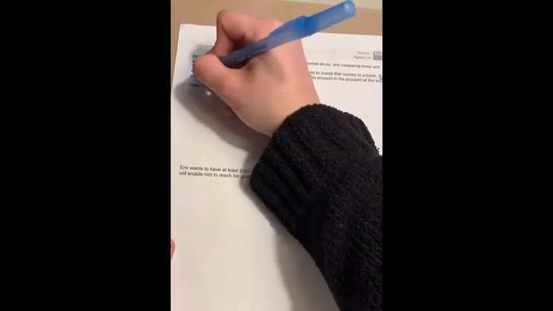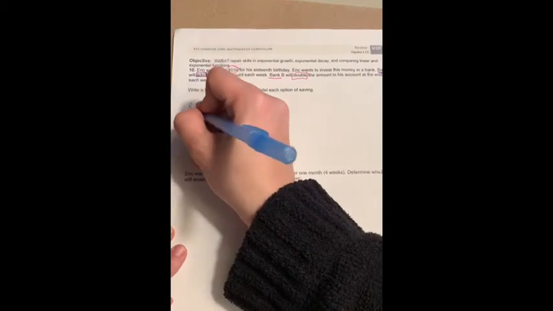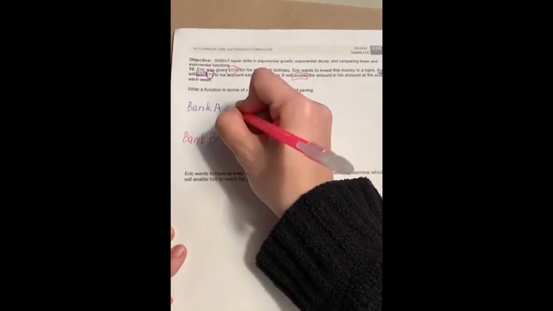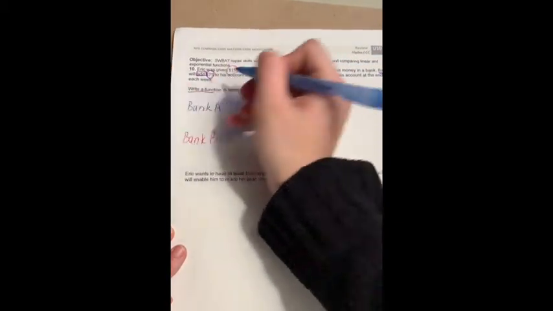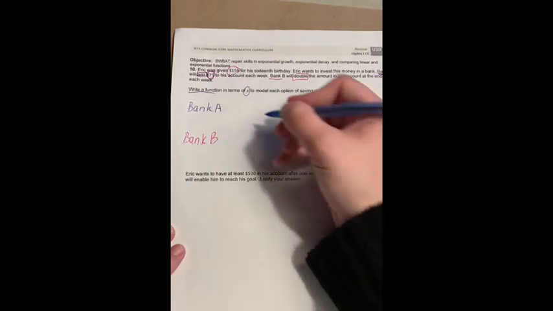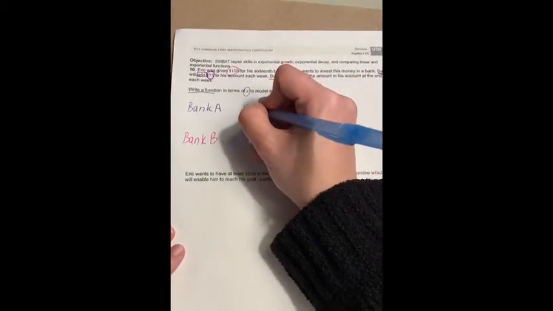So I have 2 options going on here. I have Bank A, right? And I have Bank B. So let's write Bank A, and let's write Bank B down here. Well, when it says write a function in terms of x, I know that x has to be in there. And when it says write a function, I should have a y equals.